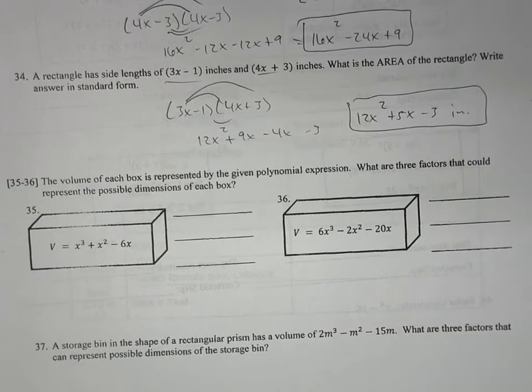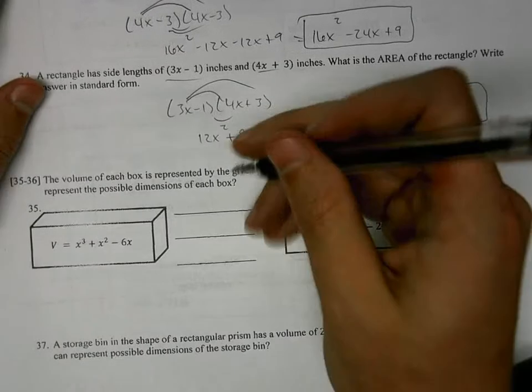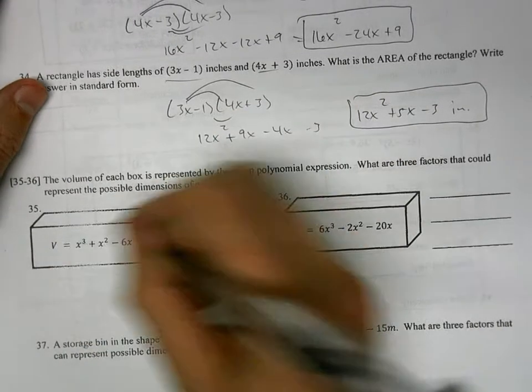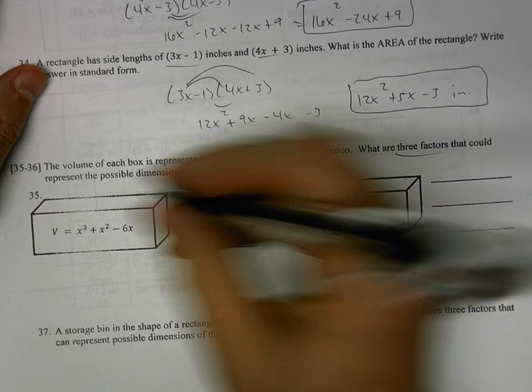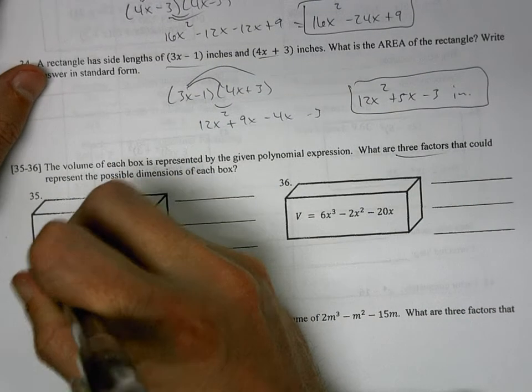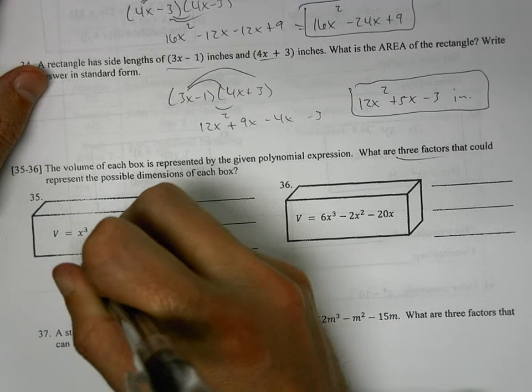The volume of each box is represented by the polynomial equation. So we have these, and we need to factor them. They're asking for 3 factors, so that means you should factor. They all have an x in common, so pull an x out, and you're left with x squared plus x minus 6.